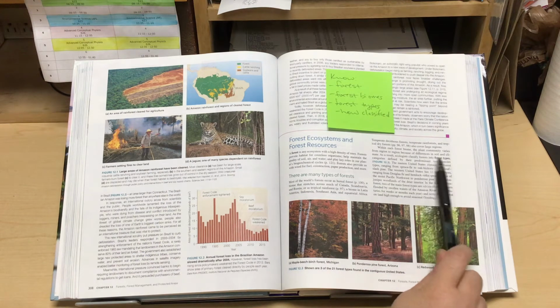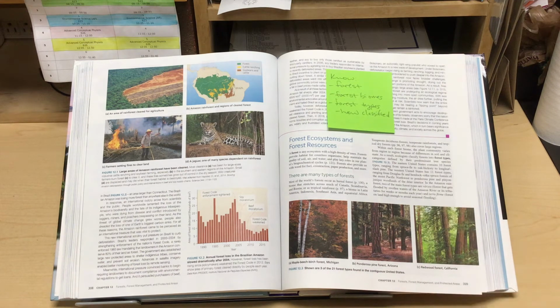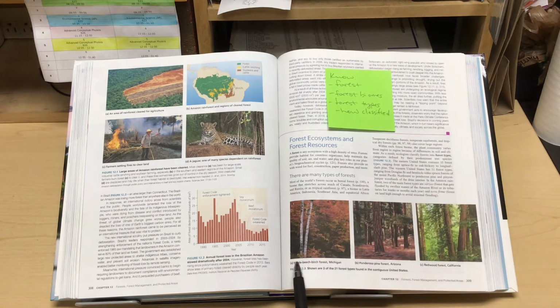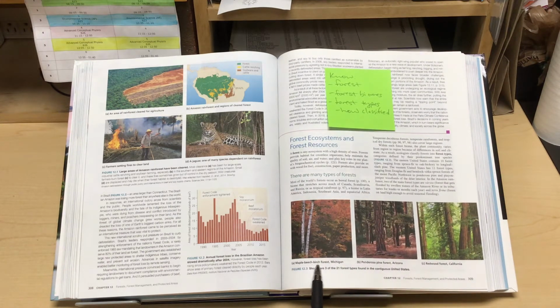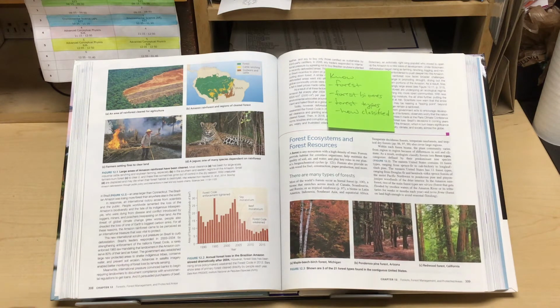You should know this term, forest types. That basically is how they're classified. So a forest that's mainly made up of maple, beech, and birch would be called a maple, beech, birch forest. It's not very original, but you get the gist. Or it might be an oak forest or a pine forest or something like that.